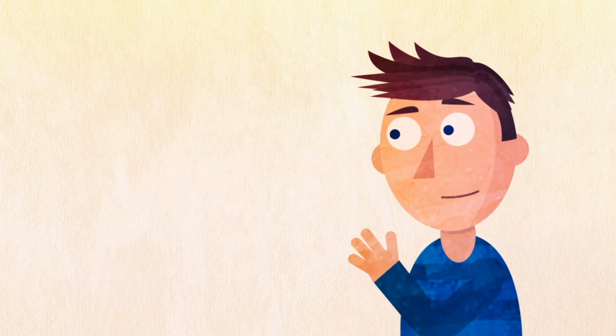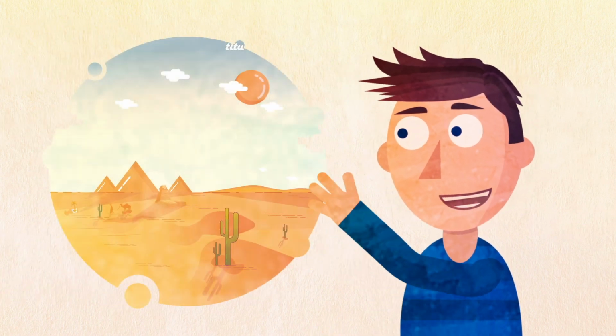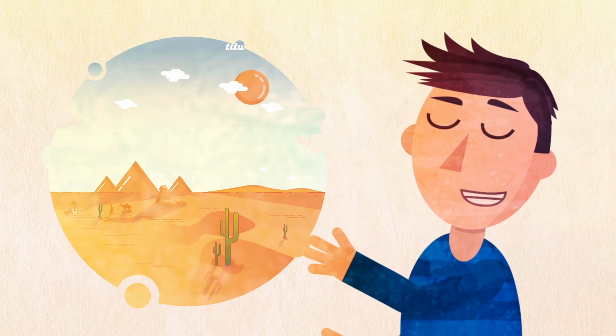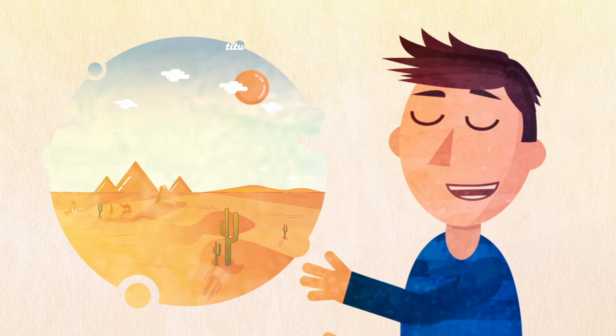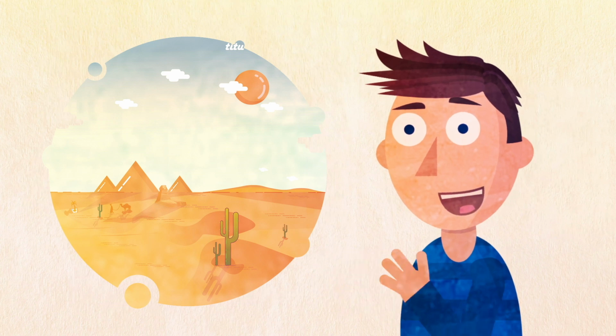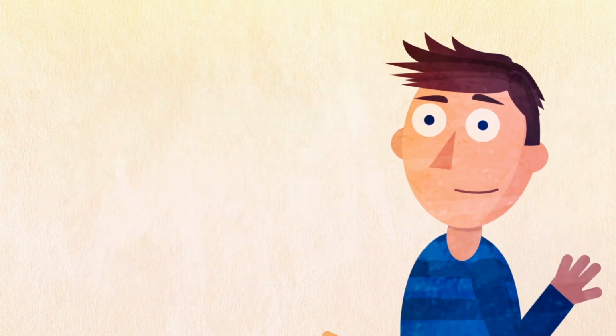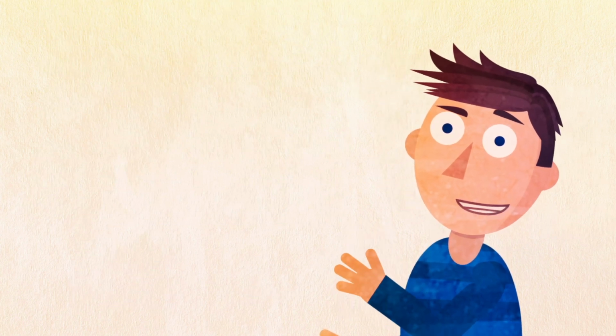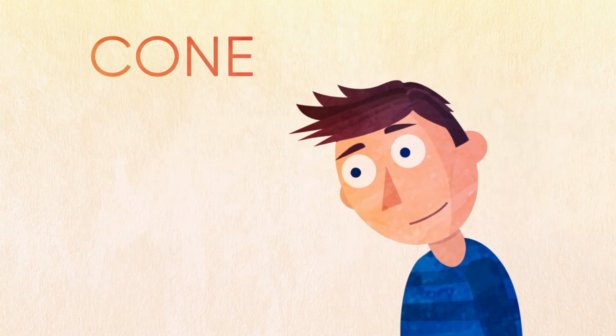One example of a pyramid can be found all the way in Egypt. The square pyramids that you see here are called the Great Pyramids of Giza, which were made around 5,000 years ago. And the final solid to be discussed is called a cone.